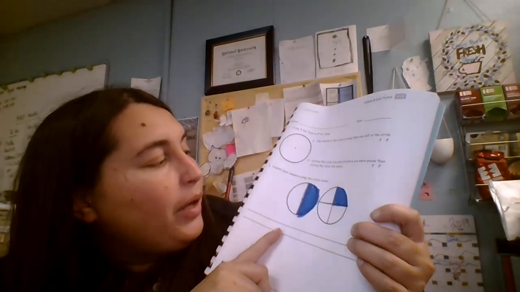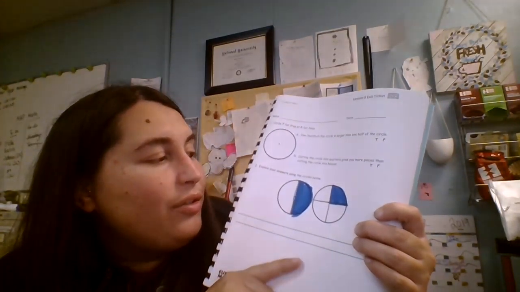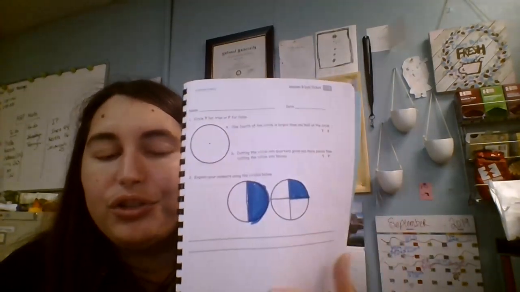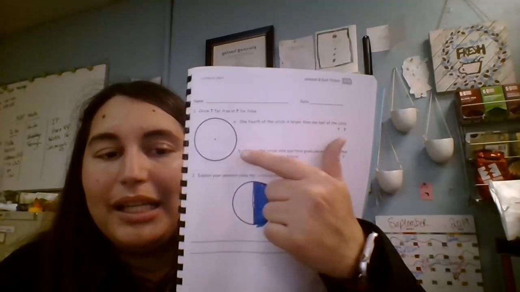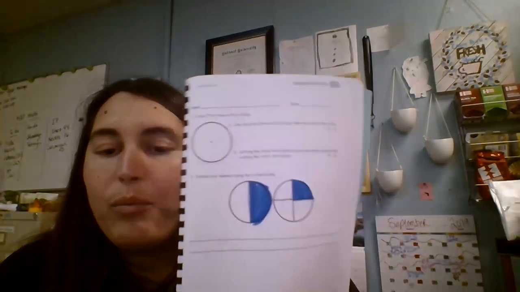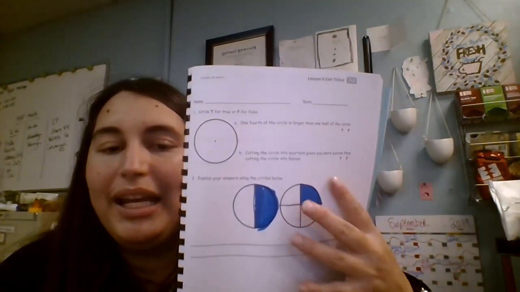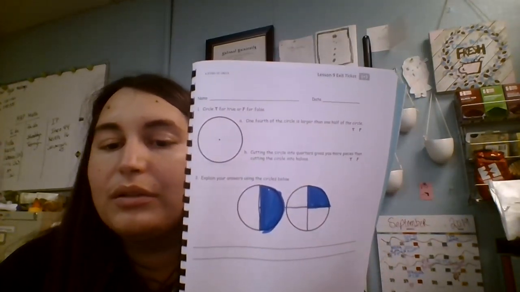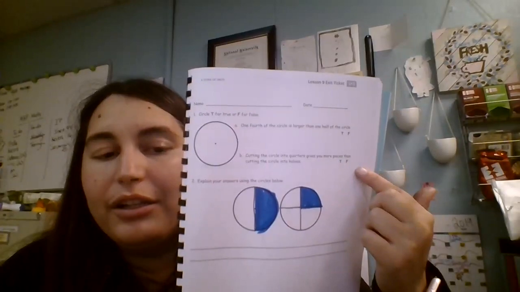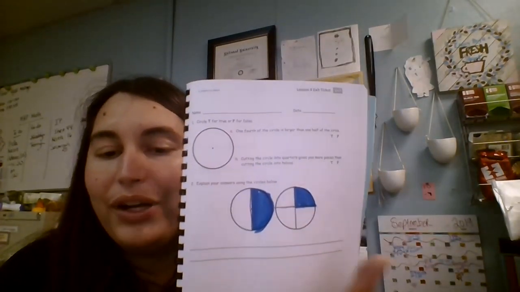All right, this next part says explain your answers using the circles below. So what you need to do is say why it's true or false. You already answered that here. You need to say why. Because of what? It is true because, it is false because. Down here, is it true because, is it false because?